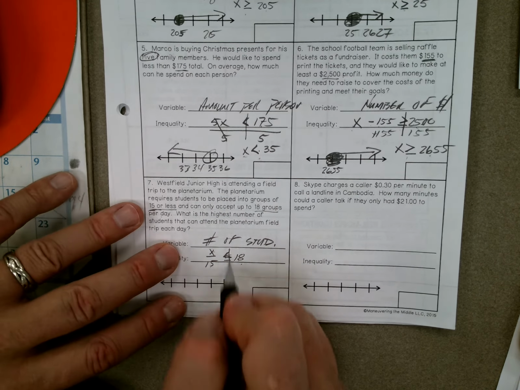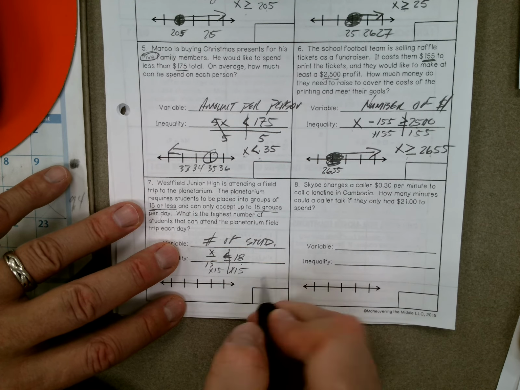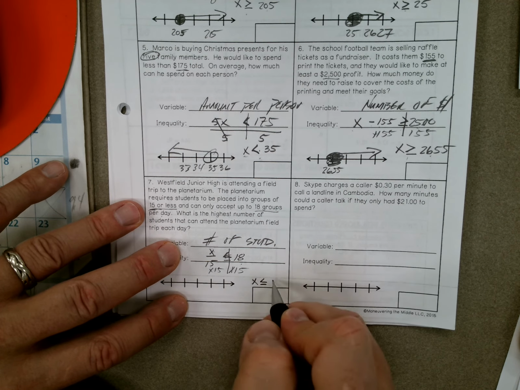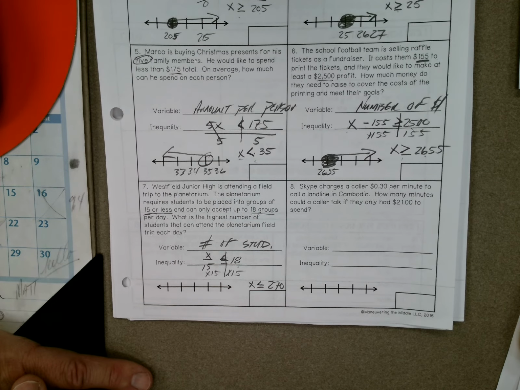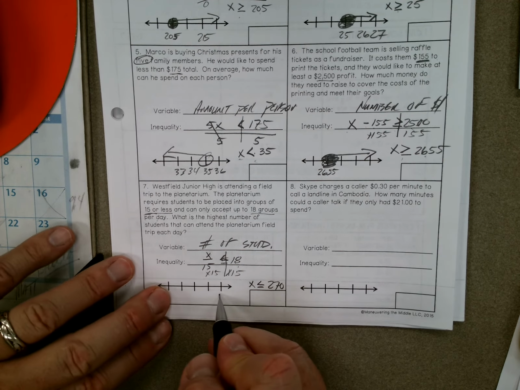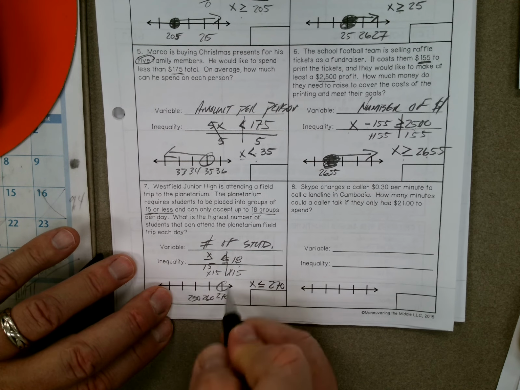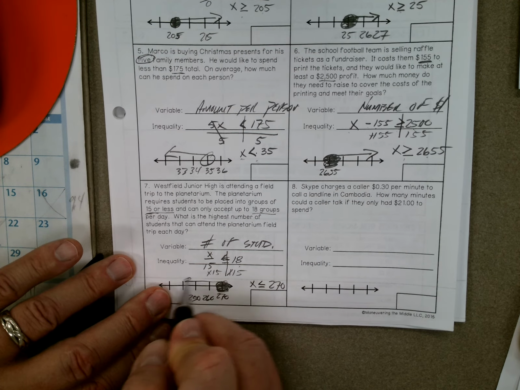So now, let's balance beam. Times 15, times 15. X is less than or equal to 270 students, right? Okay, so then I come down here and I'll put 270, 260, 250, circle it, fill it in, go that way.